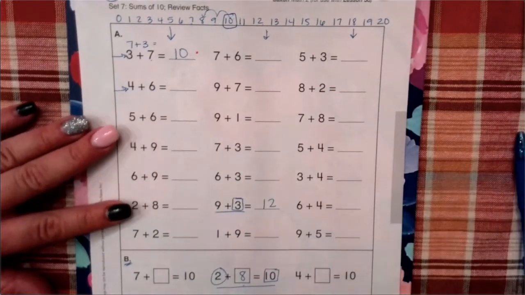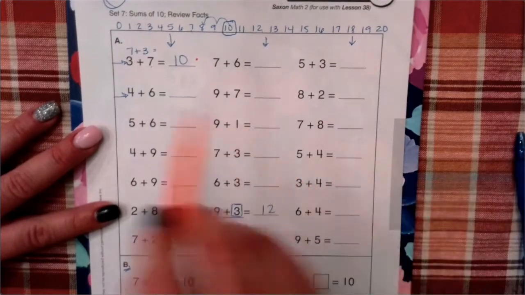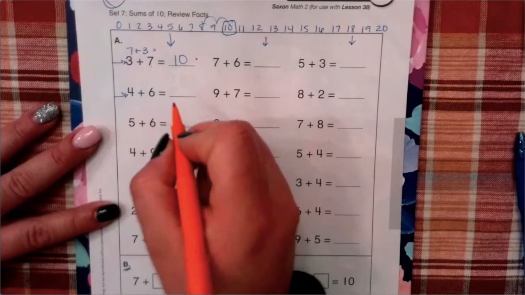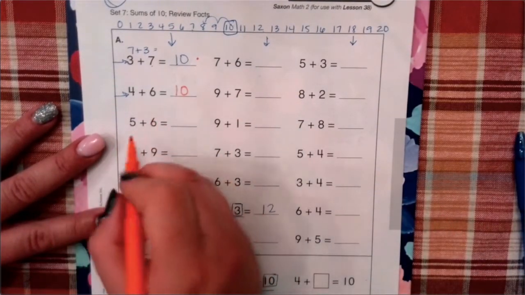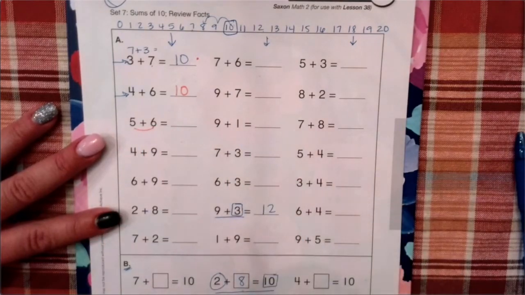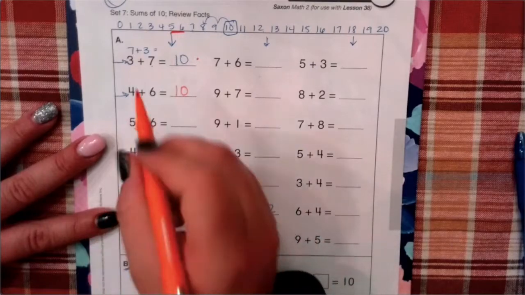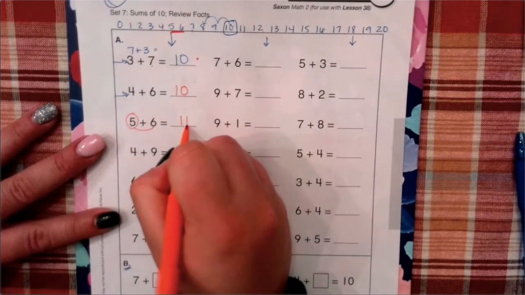All right, let's get started. I am going to work going down in columns today. So I'm going to start right here, 3 plus 7, which is 10. 4 plus 6 is 10. 5 plus 6, oh, I notice 5 and 6 are right next to each other when I'm counting, aren't they? They're right here. So I know that that's going to be a doubles plus 1. The smaller number is 5. That's the number I double. That makes 10, and one more is 11.